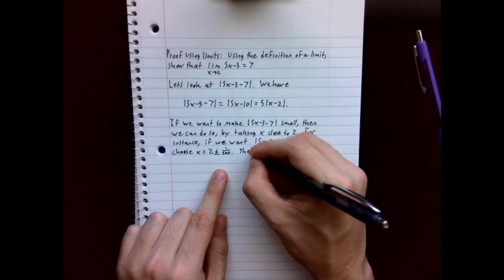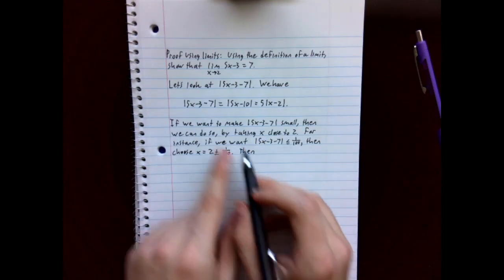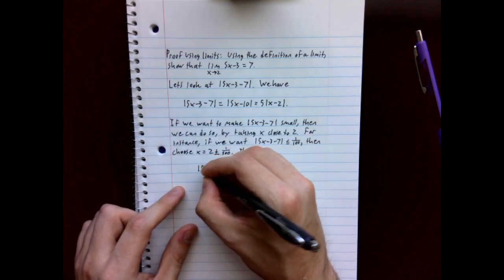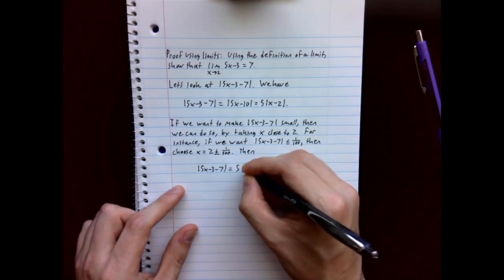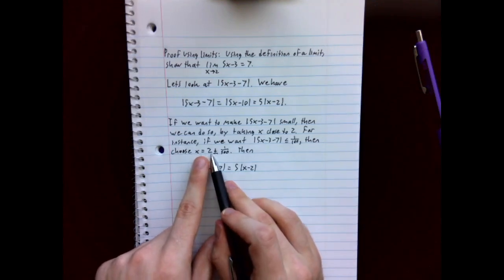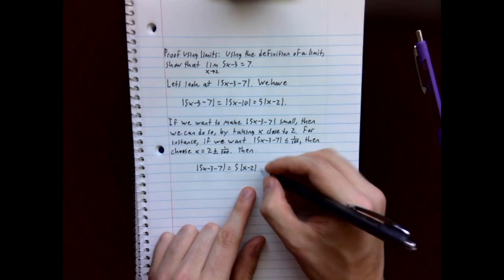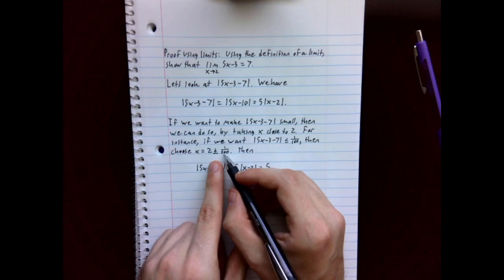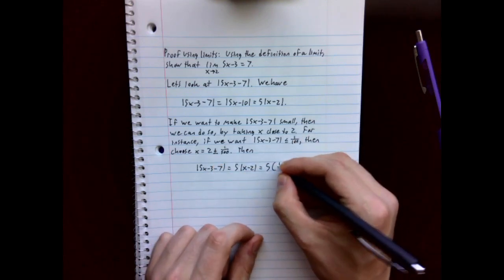Then, well, if I just choose x to be this, then we've already seen that the absolute value of 5x minus 3 minus 7 is equal to 5 times the absolute value of x minus 2. Well, if x is equal to this guy, then the absolute value of x minus 2 is equal to, well, we have our 5, and then the absolute value of plus or minus 1 over 500. That is just 1 over 500.